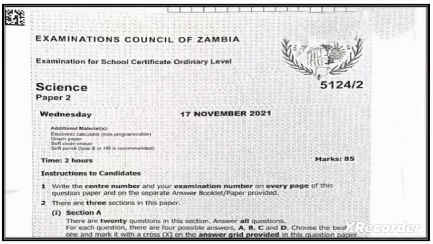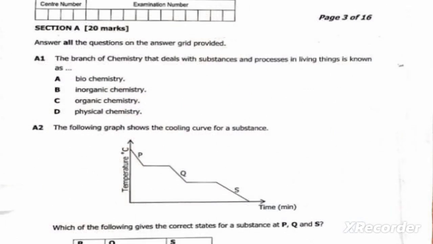Greetings. In this video, we are going to start solving this past paper, which is Science Paper 2. Science Paper 2 is chemistry. Okay. The first question. Let me begin by reading the instructions.